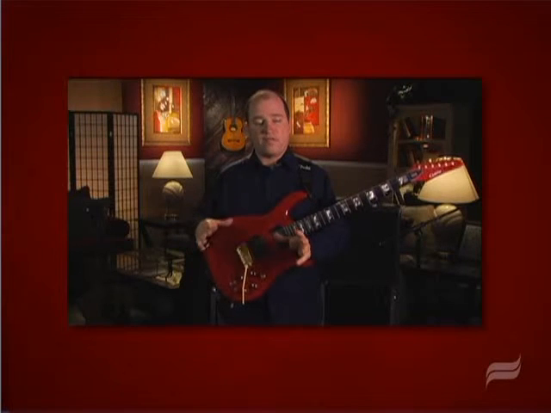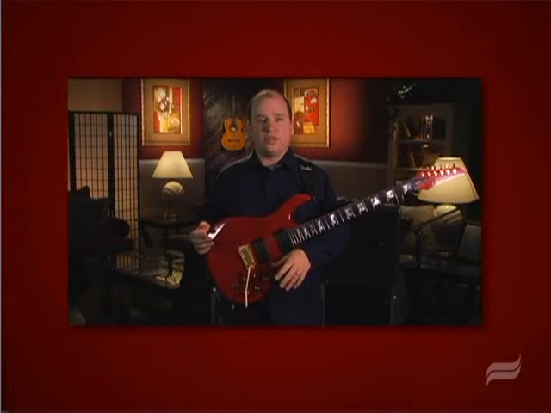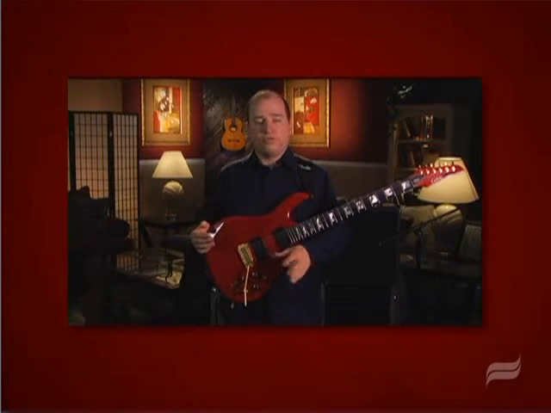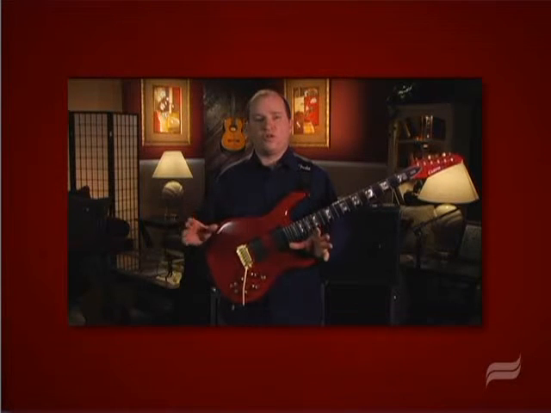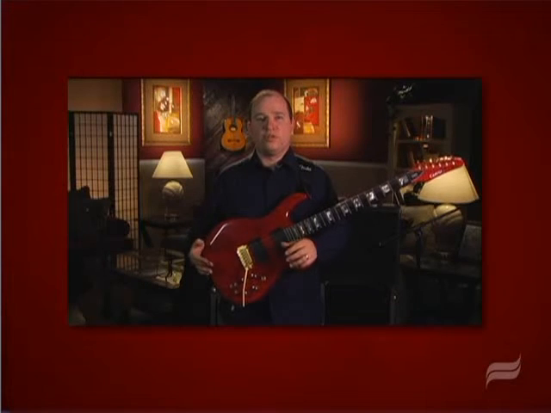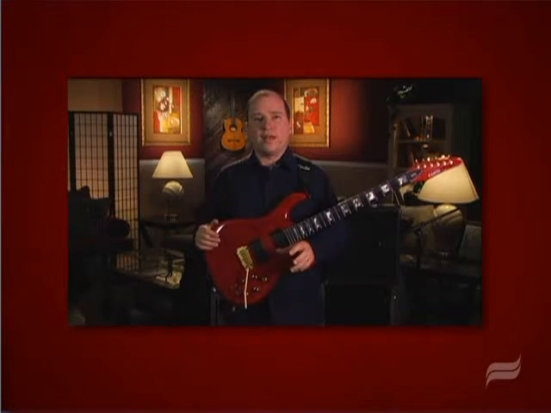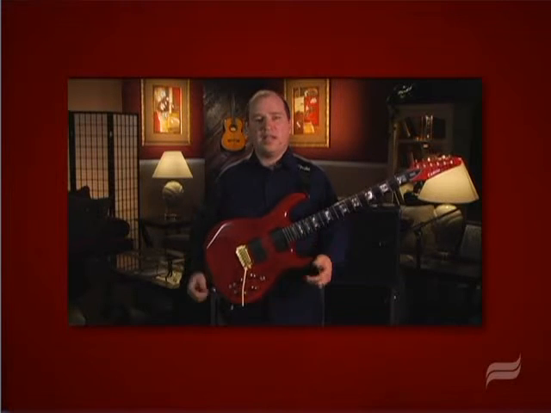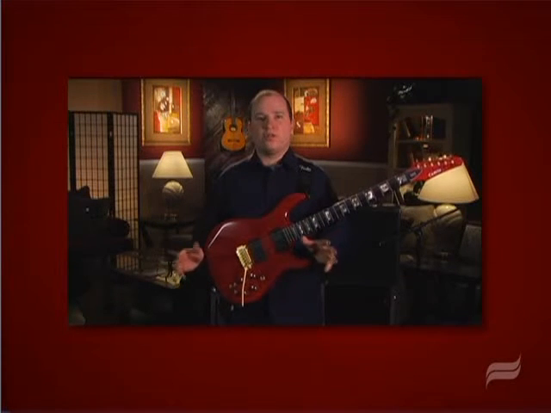Voxes, great amps, kind of a British rock sound, a little bit edgier. Fender Twin, perfect for good, clean, Strat sounding kind of things. Also a little bit of blues things you can do with the Fender amps. Great. Experiment with different amps. Go down to your local music store, plug in, and try different amps. Find one that works for you.